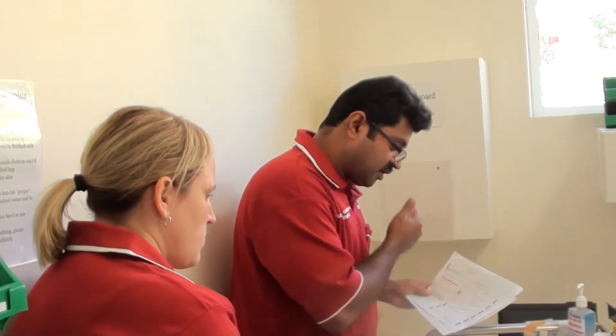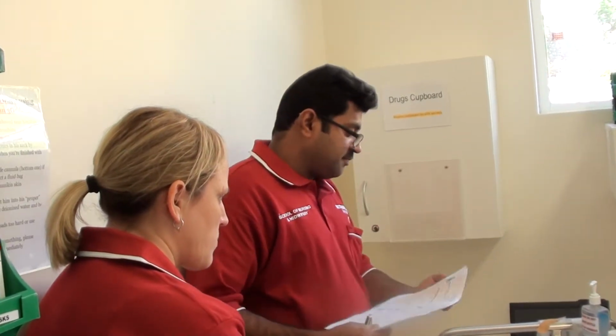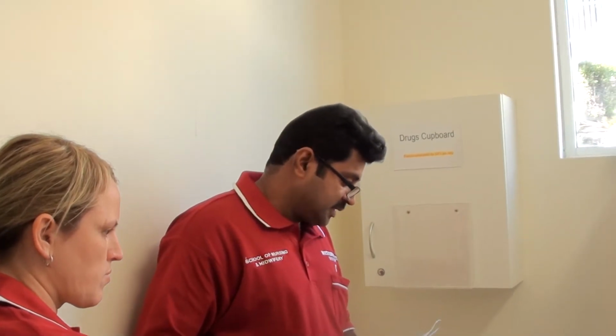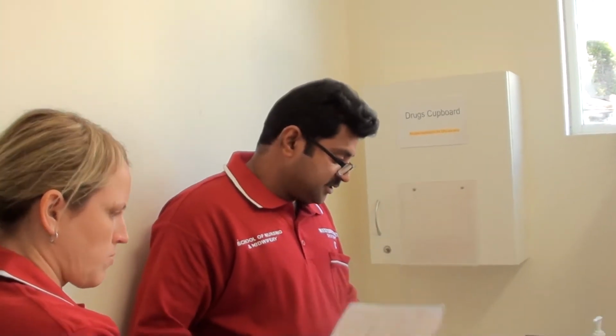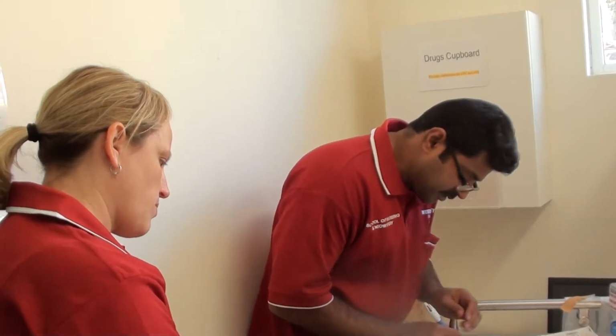Now I am checking the ward register to make sure that it is correctly completed and signed, including date, time, patient's name, amount given, amount discarded, balance stock, name of the prescriber, administering nurse, that is me, and witnessing nurse. Okay, that's in today's date.